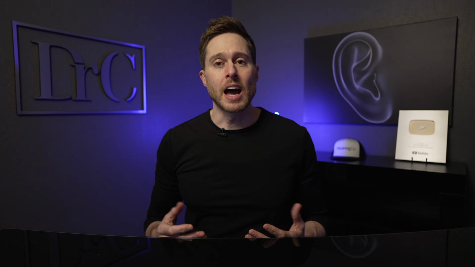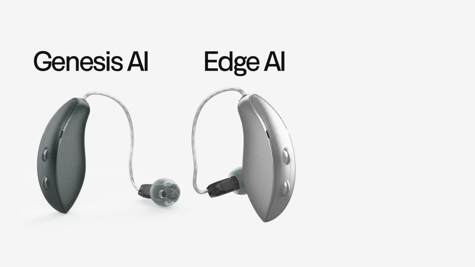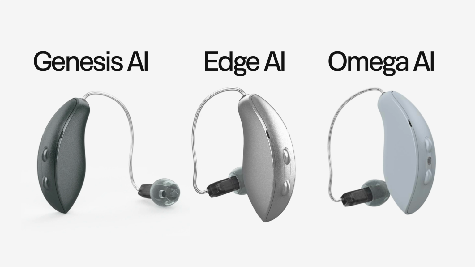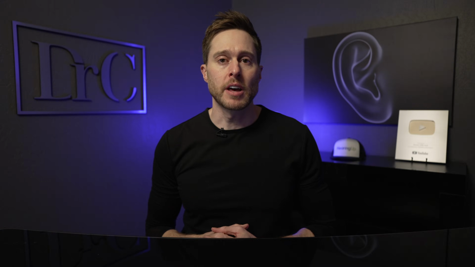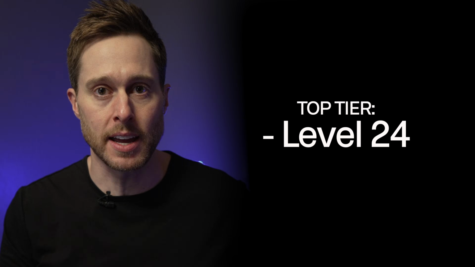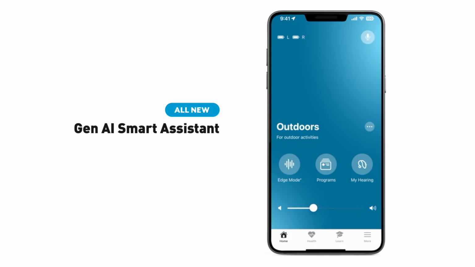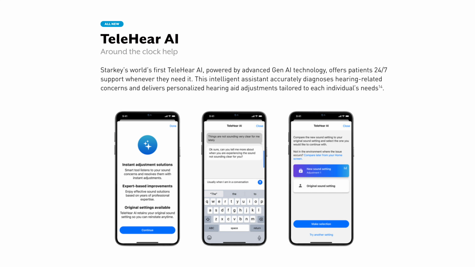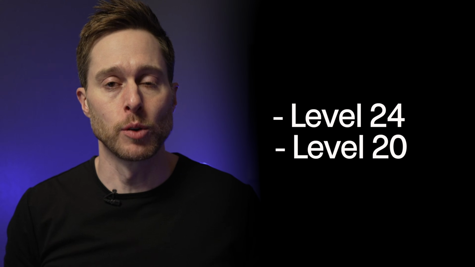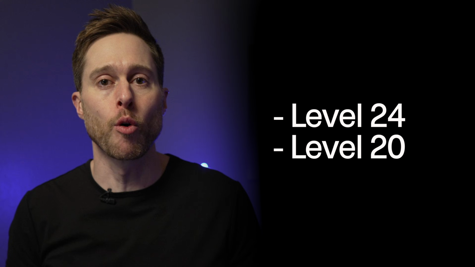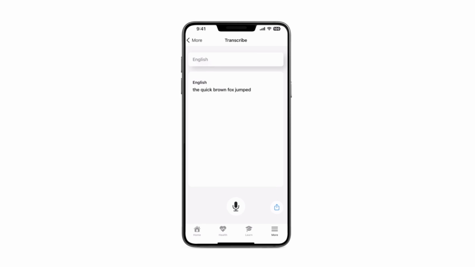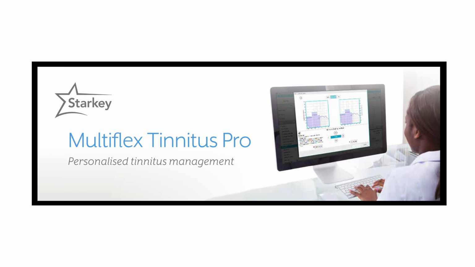Okay, so as of right now, the MyStarkey app is compatible with the Genesis AI, Edge AI, and Omega AI line of devices from Starkey. There are a few features inside of the app that are only available inside of the top tier 24 level of tech. This includes the Gen AI Smart Assistant as well as Telehear AI. And in the top 2 tiers of technology level, which means level 20 and level 24, you also get access to the transcribe feature as well as the multiflex tinnitus pro feature.